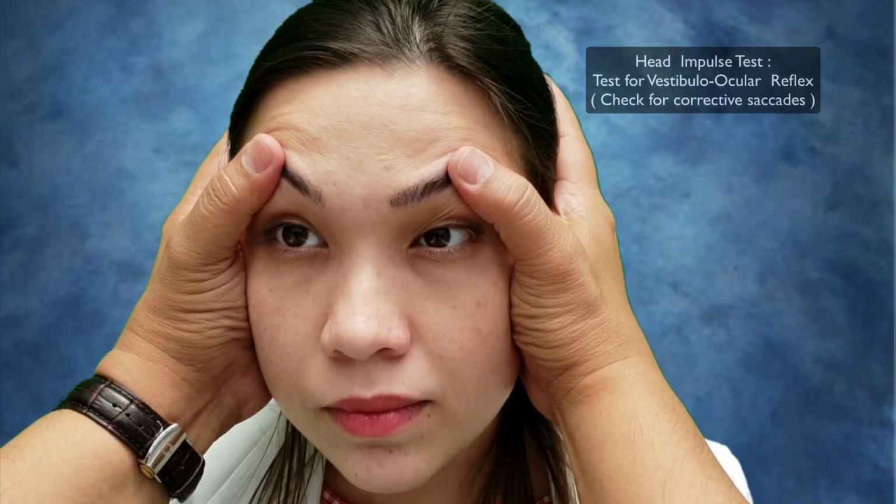Okay, can you look straight? See if we can induce any nystagmus. So keep looking straight.